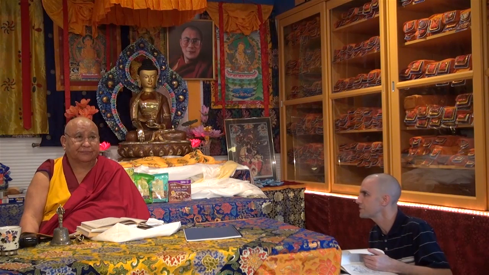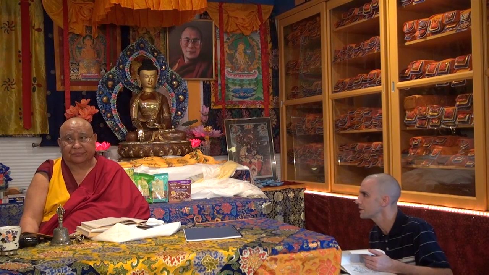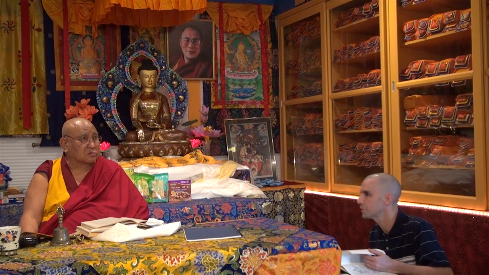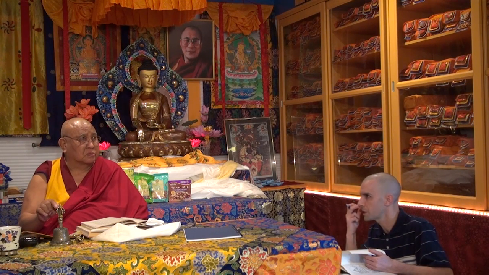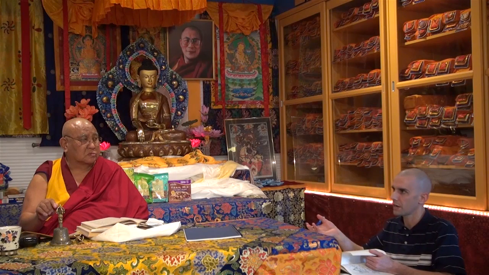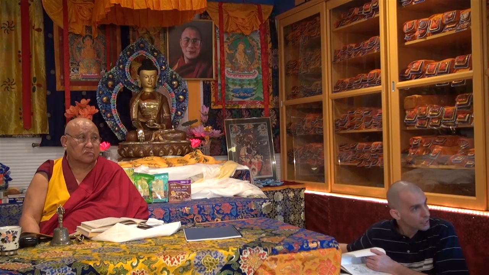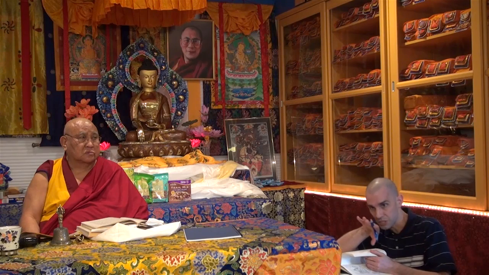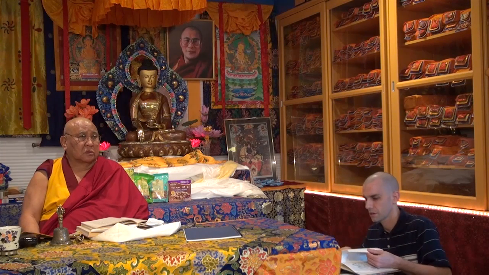So in the Great Exposition School and the Sautrantika School, where there is the belief that Buddha achieved enlightenment under the Bodhi tree in Bodhgaya, the word death being used for the passing into nirvana that Buddha did is okay in those tenet systems.